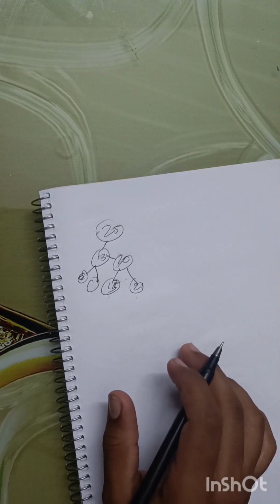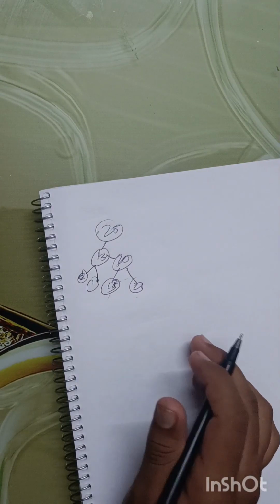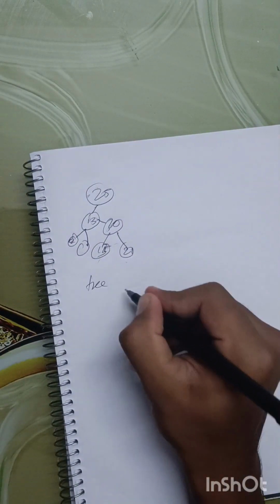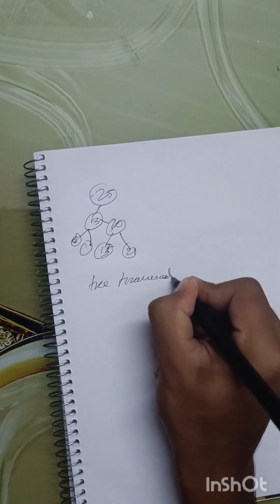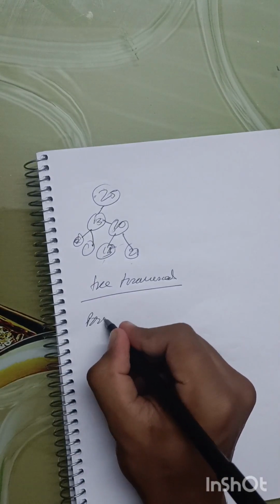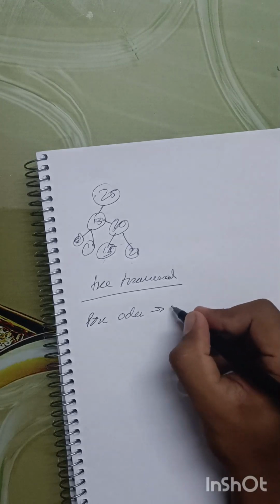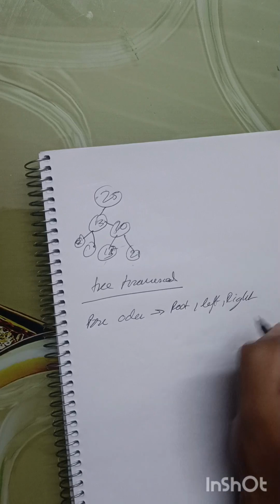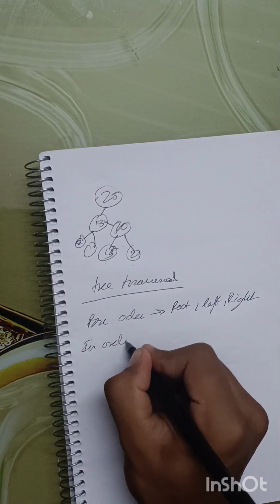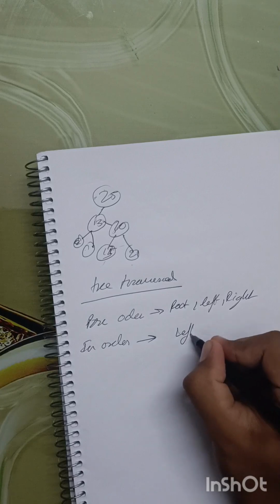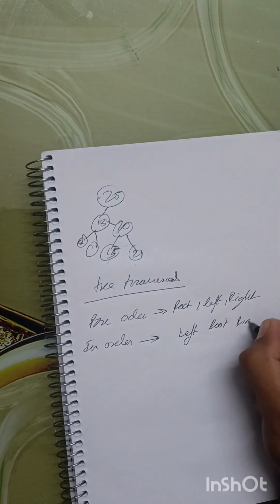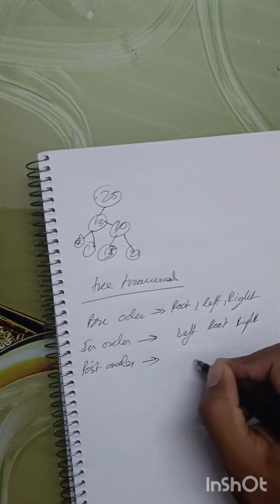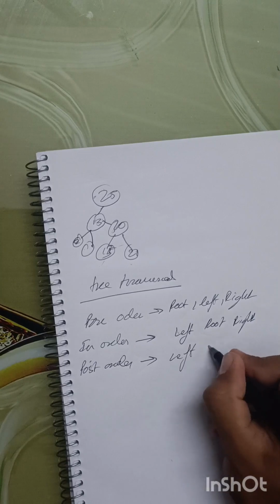Now let's get to the tree traversal part. So pre-order needs root, then left, then right. In-order, in between, you can say left, root, right. Post-order, left, right, root.